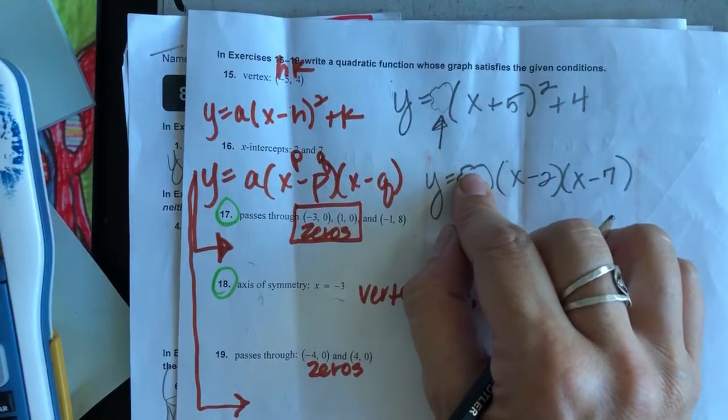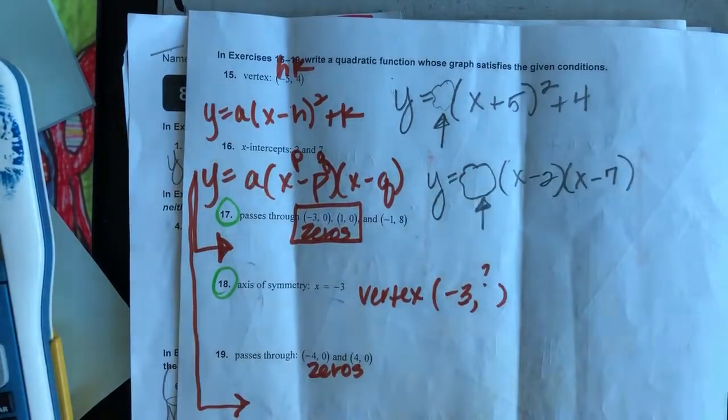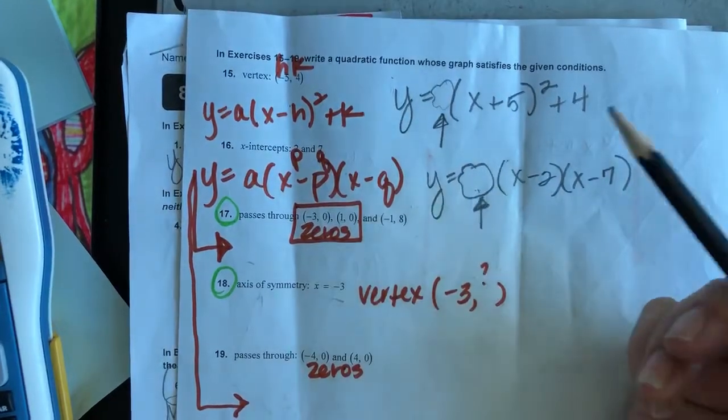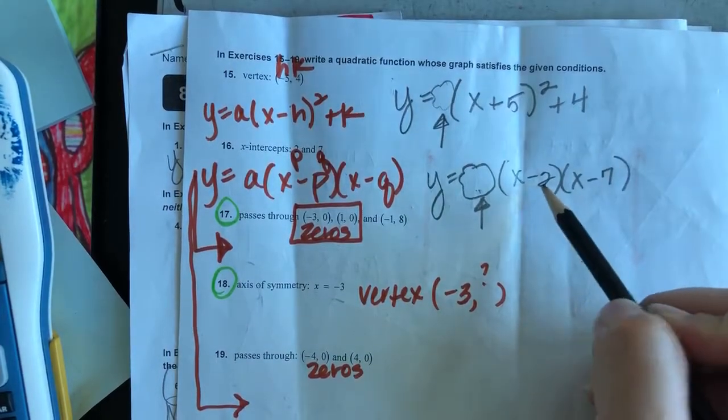Put a number on your own paper. It shouldn't be the same as somebody's next to you, because if you're thinking through this, this should make some sense to you. Your A could make it go up, down, whatever. It's still going to hit the x-axis at 2 and 7.